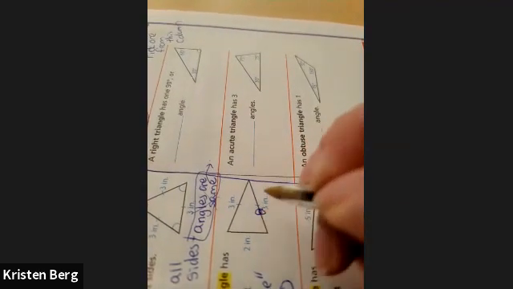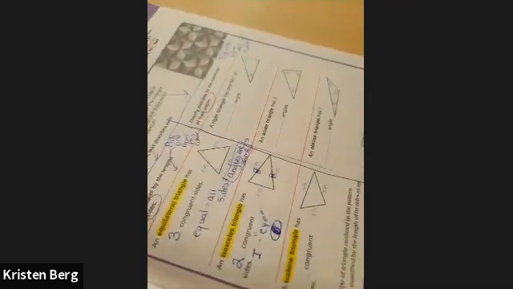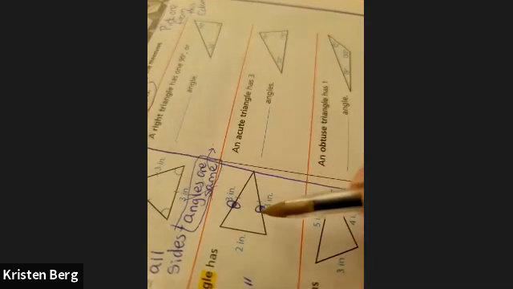Now the book tries to say that equilateral is also isosceles. I always think of it like this: isosceles has eyes, they're the same length, and then here's your nose and so on.